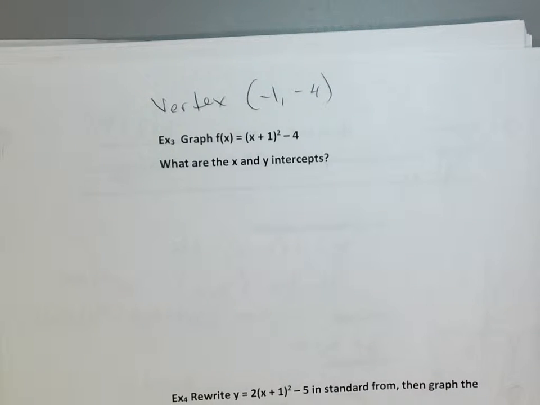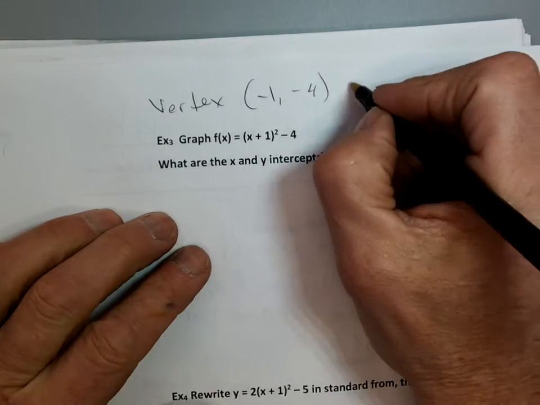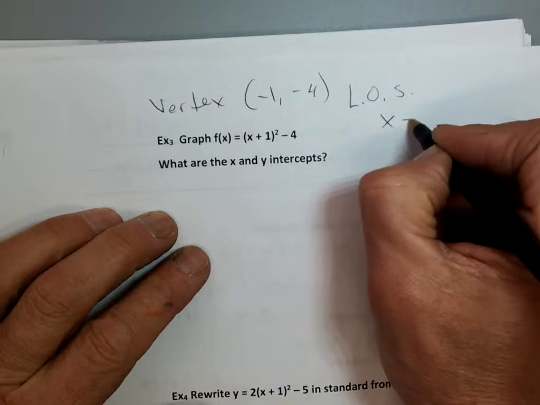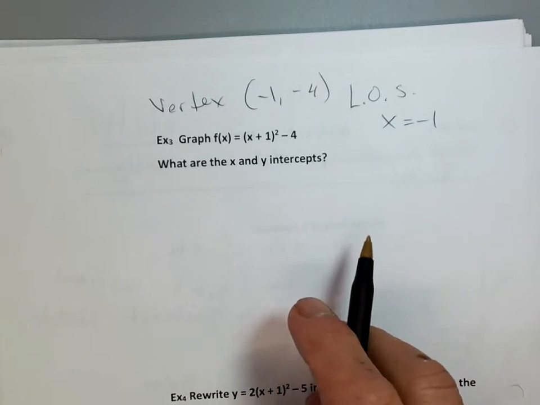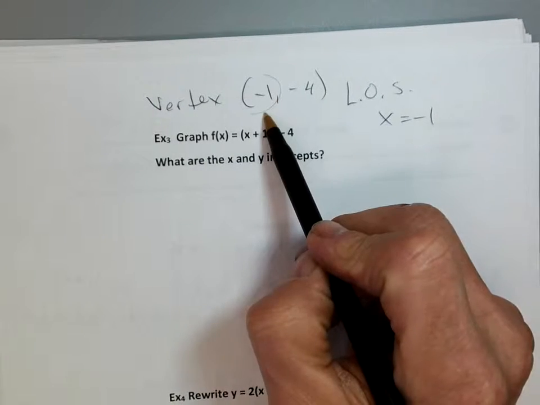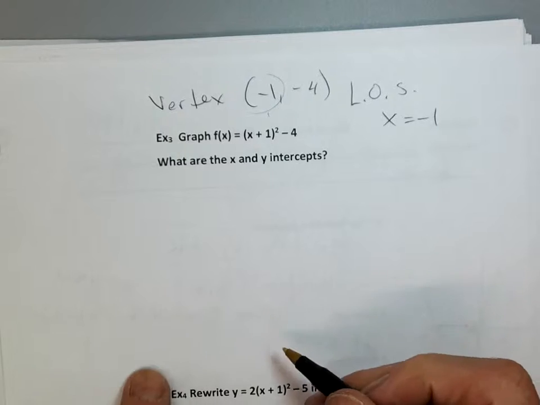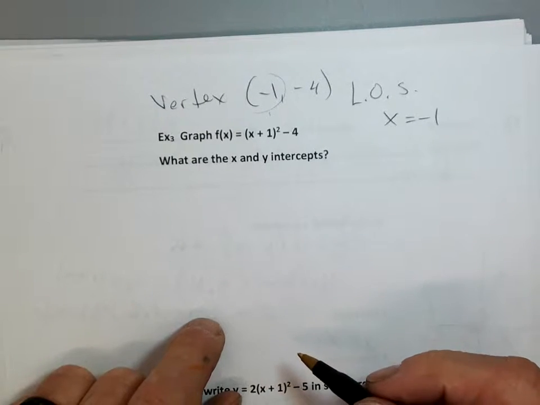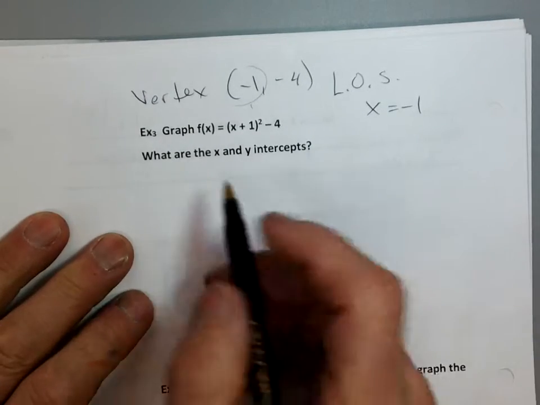Now I also know a line of symmetry, don't I? What's my line of symmetry? x equals -1, because it has to go through the vertex, right? The line of symmetry goes right through the middle of the graph, so it's got to go right through there. Now, x-intercepts. Let's do that.